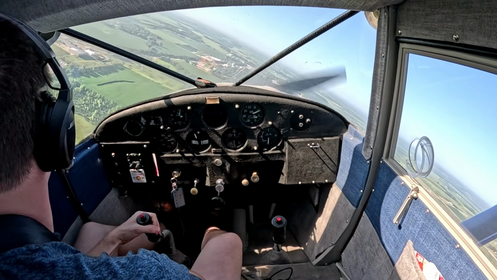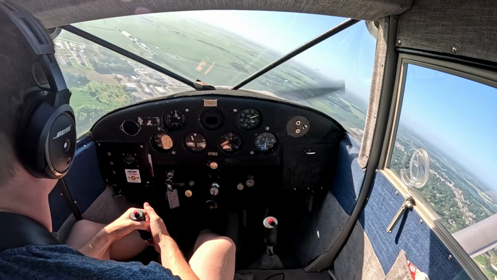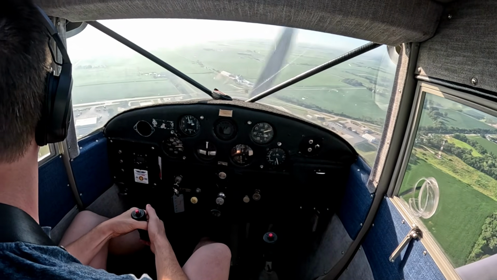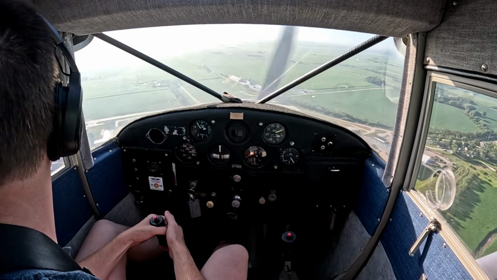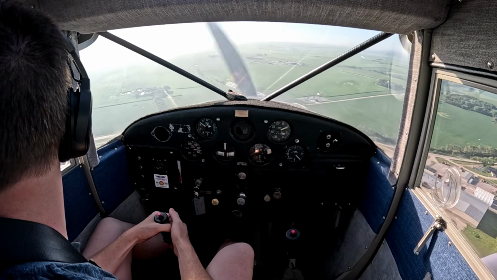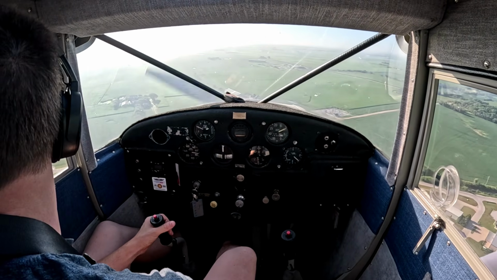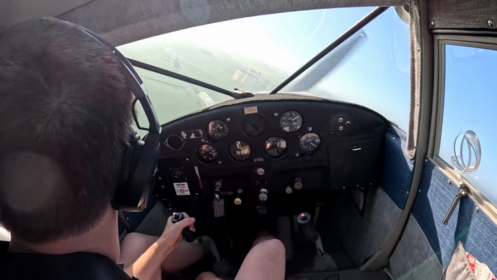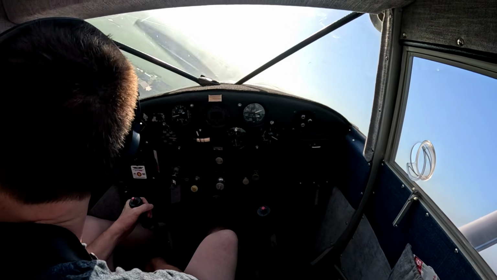Wahoo traffic, Luscombe 903's left base, 02 Wahoo. Okay, a little slow. Okay, let's see how we're looking here. Airport looks good. Final looks clear. Yeah, I think there's a tiny bit of tailwind here on base. Gonna turn final. Wahoo traffic, Luscombe 903's final 02, low approach, Wahoo.